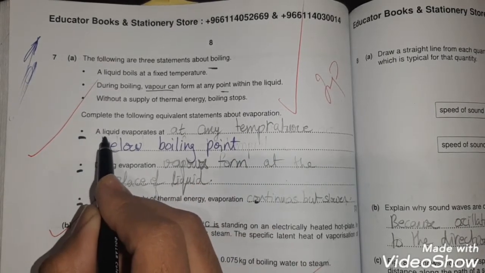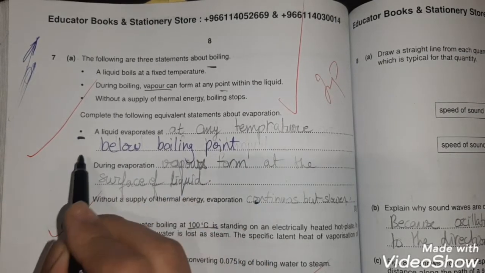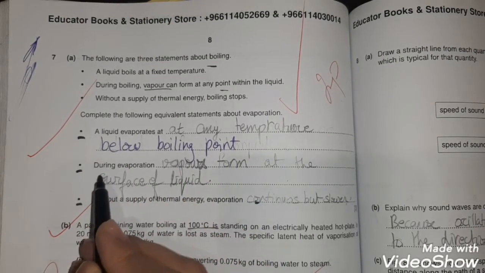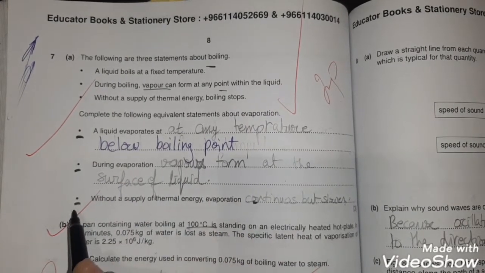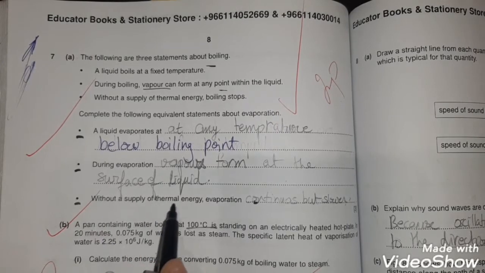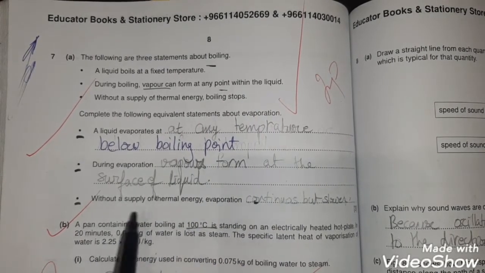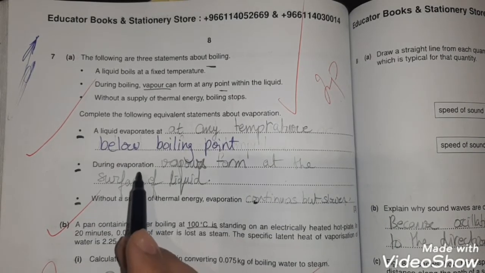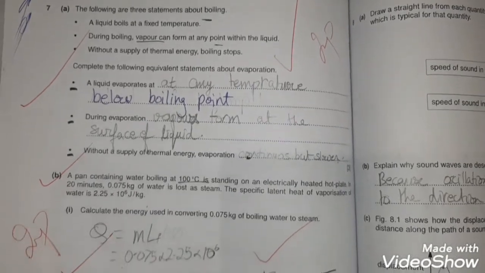So first is a liquid evaporates at any temperature below boiling point. Then the second statement is during evaporation, vapor forms at the surface of the liquid. And third is without a supply of thermal energy, evaporation continues, but it is slower. So these are the answers that we will write in the three statements.